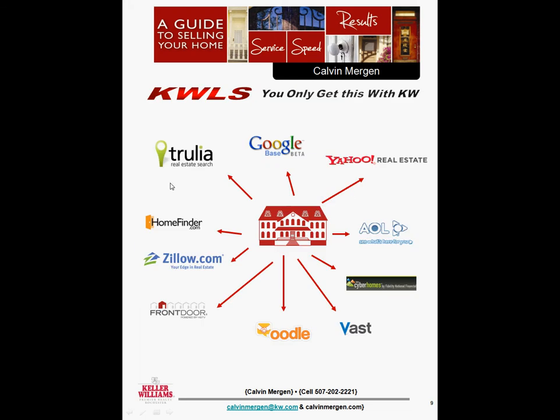And then here are the sites I was talking about with KWLS that they go out to. The listings will show up on these sites. They should anyways through the MLS and Realtor.com. The MLS sends all the listings to Realtor.com, and then Realtor.com has contracts with all these third-party websites that will get the listing anyways. But now KW is going to go out there and override that listing and replace it with your information from KWLS. So all these sites are going to have your listings on it as well.